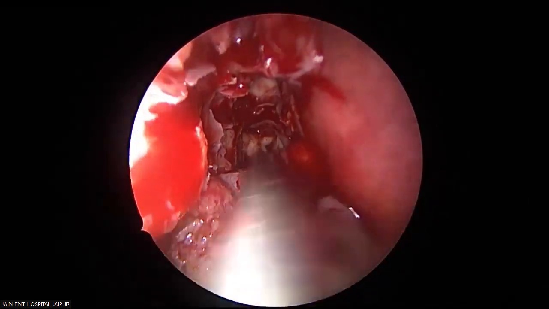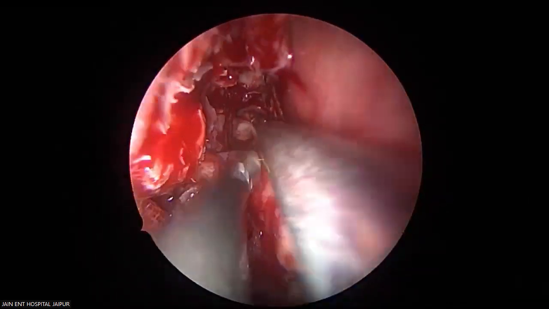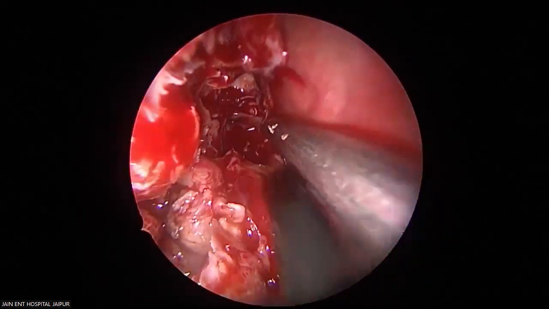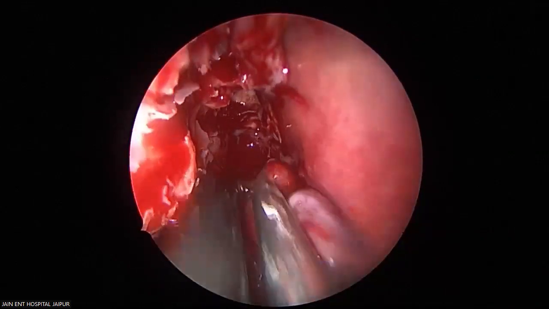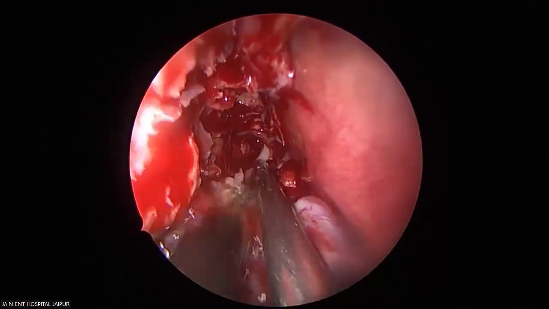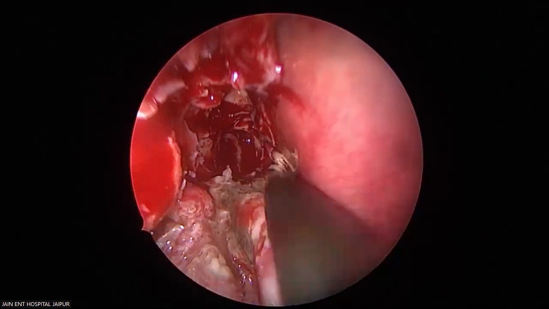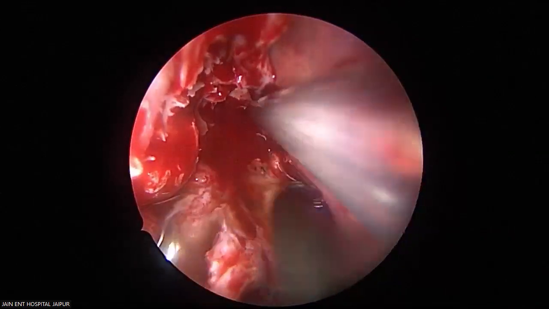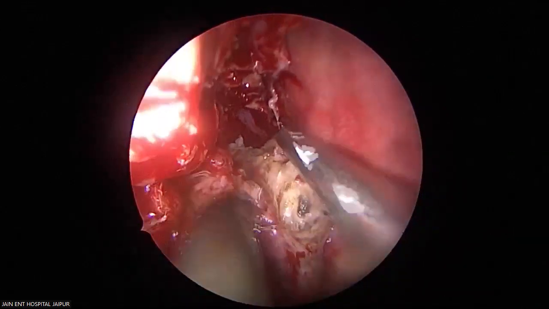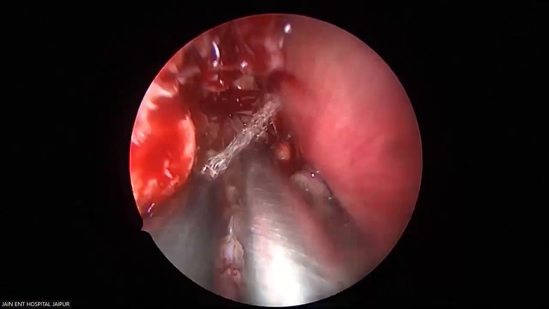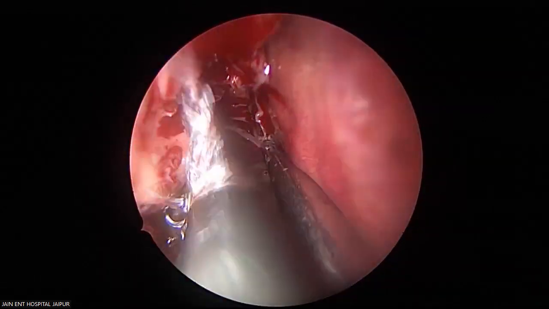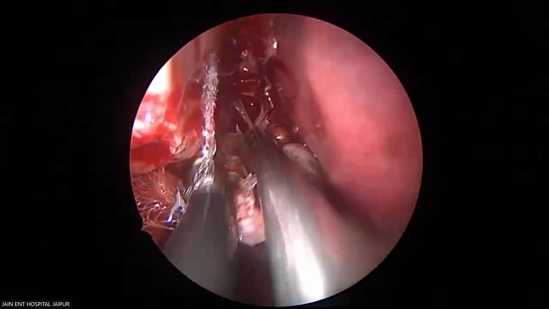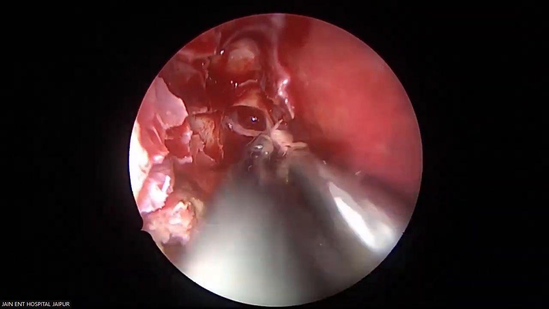See this? The tumor from superiorly. Please see this. This is the superior surface of the tumor you can see. Very clear. So more and more surface coming into picture, more and more surface coagulation is required.